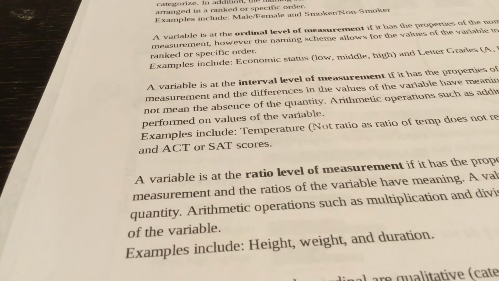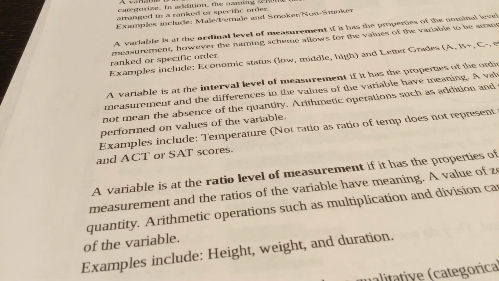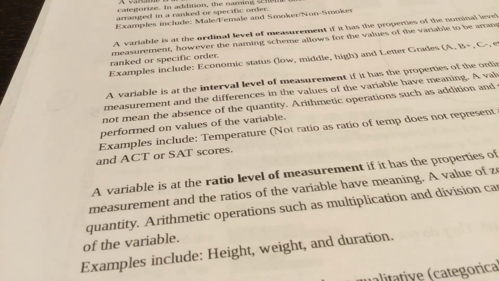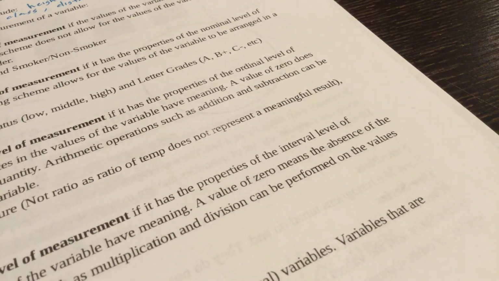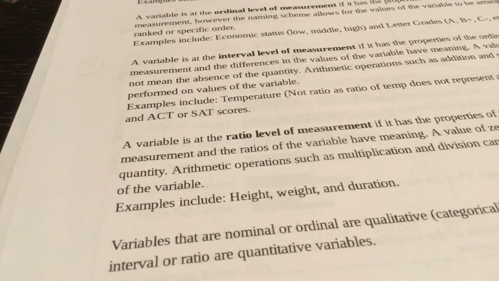Let's take a look at the last one, because that last one says arithmetic operations such as addition and subtraction can be performed. Notice I didn't include multiplication and division. That would put a variable at the ratio level of measurement if it has properties of the interval level of measurement and the ratios do have meaning. A ratio of 0 means the absence of a quantity.